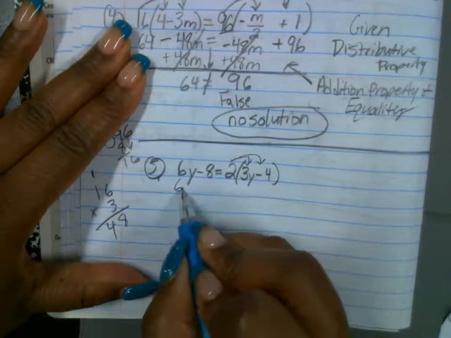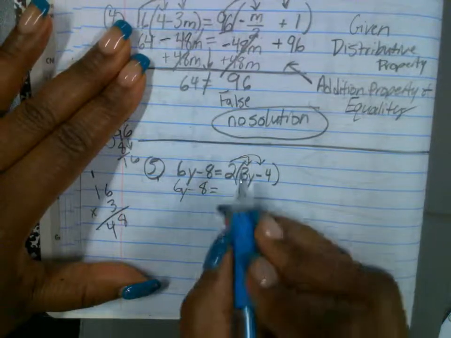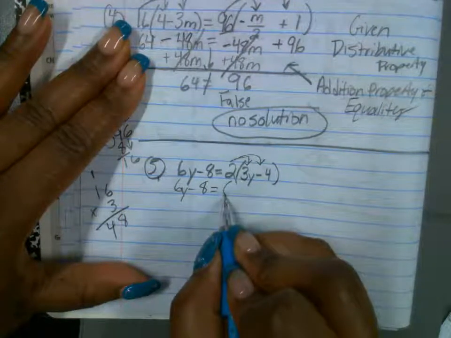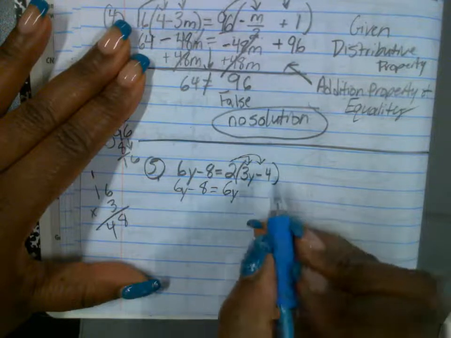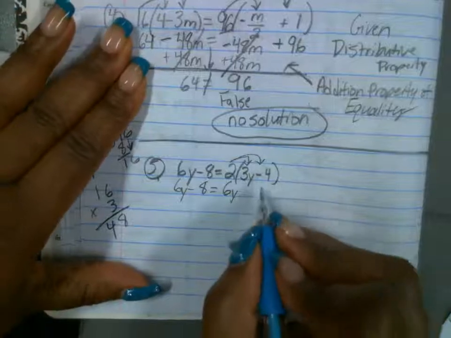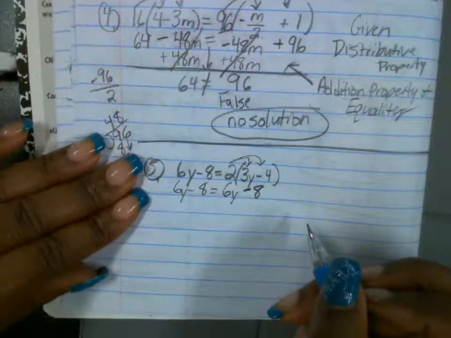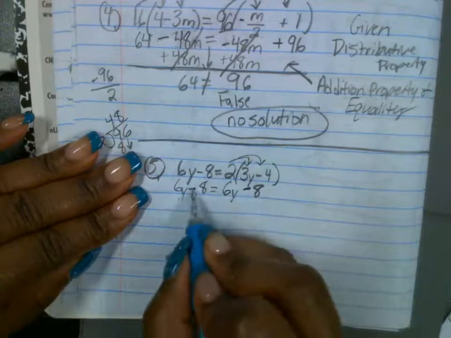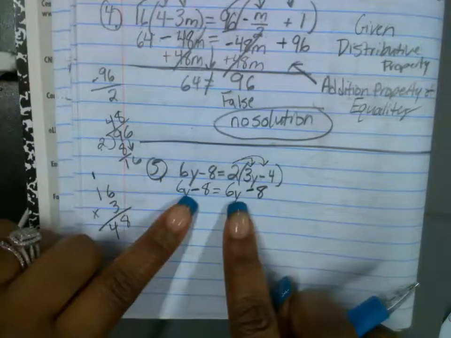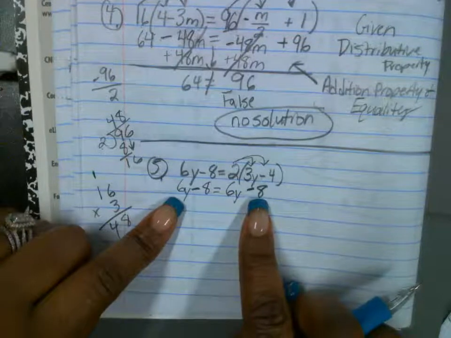So this is 6y minus 8. 2 times 3y gives us what? 6y. 2 times a negative 4 gives us what? -8. Good job. Okay, so now here, look, we can tell already both sides are exactly the same. Yes. Okay, they're exactly the same.